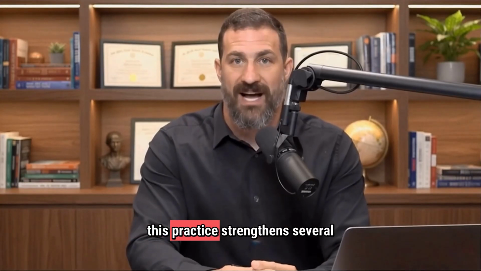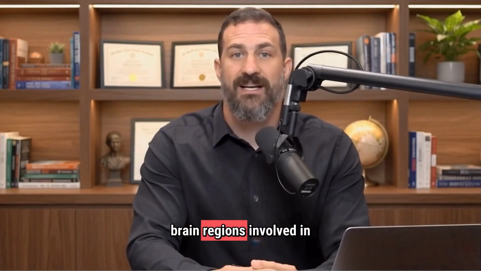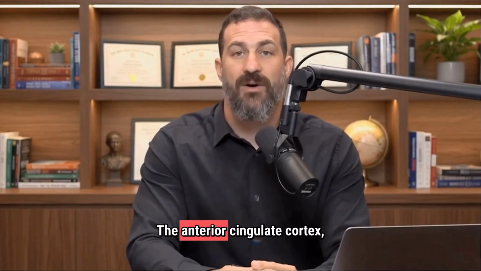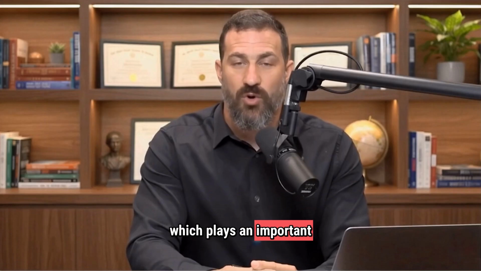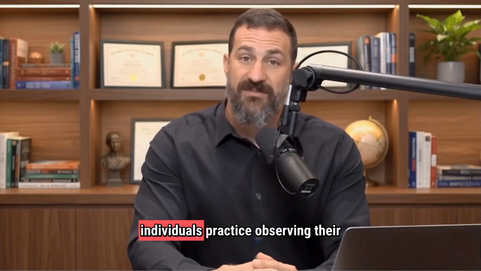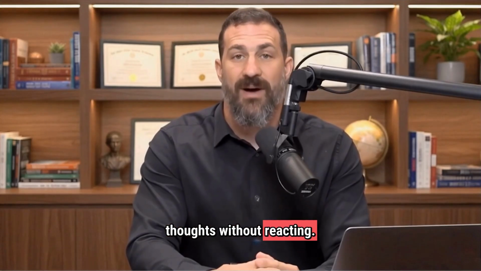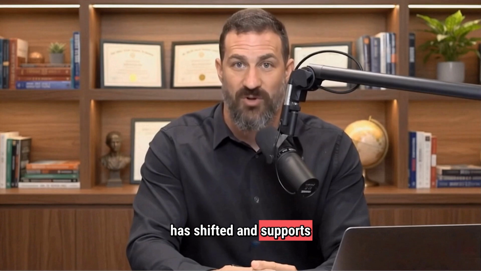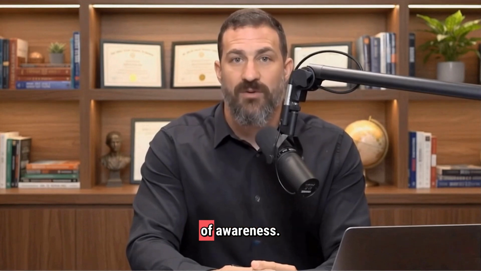Neuroscience research suggests that this practice strengthens several brain regions involved in cognitive monitoring and emotional regulation. The anterior cingulate cortex, which plays an important role in detecting mental conflict and monitoring attention, becomes more active when individuals practice observing their thoughts without reacting. This region helps the brain recognize when attention has shifted and supports the ability to return to a stable state of awareness.